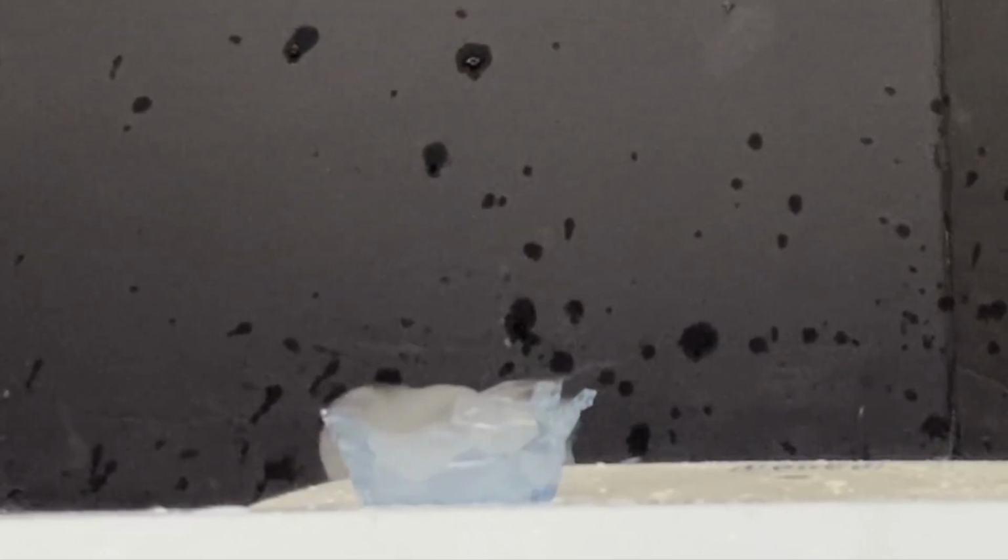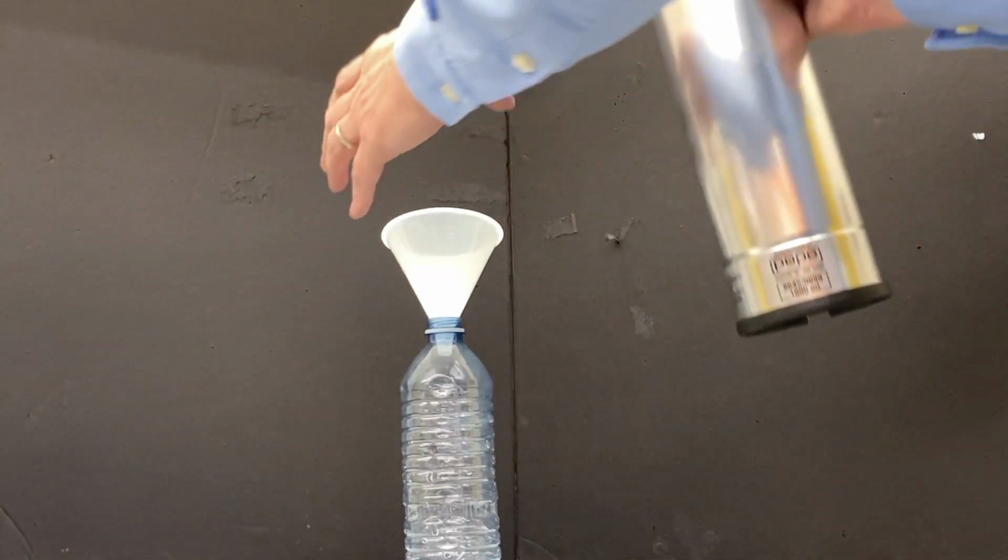And after our explosion, this is all that remains of my former bottle. A little plastic bottom and some fumes. Let's watch that rupture again in slow motion.